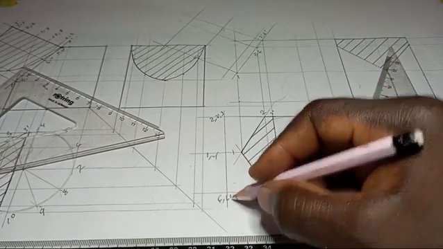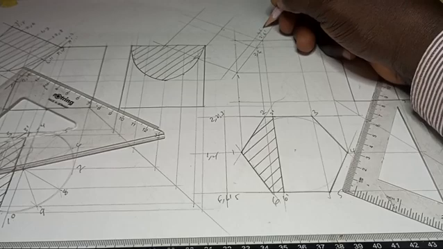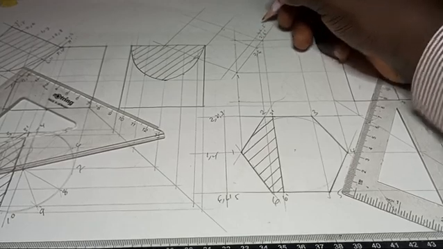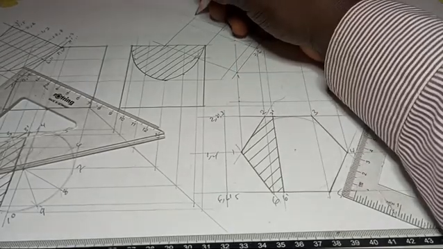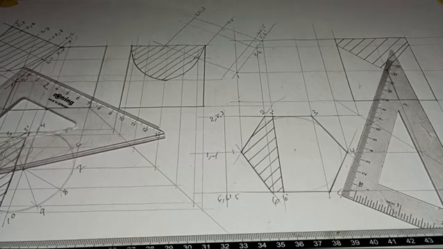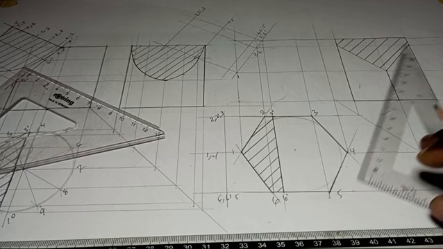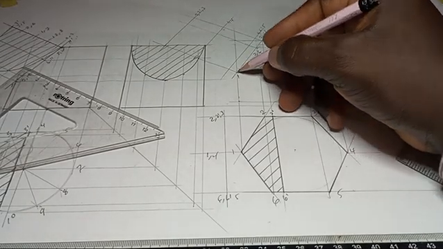At the bottom we have 6 prime and 5. Here we have 1 and 4. Here we have 2 prime and 3. Of course, the 3 and 4 and 5, we are not going to use them, but let's just put them there.